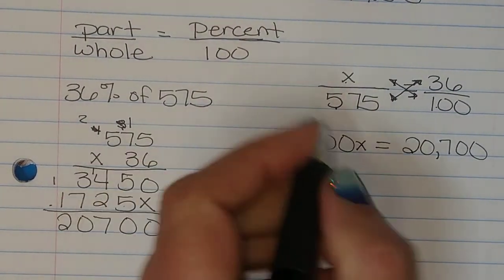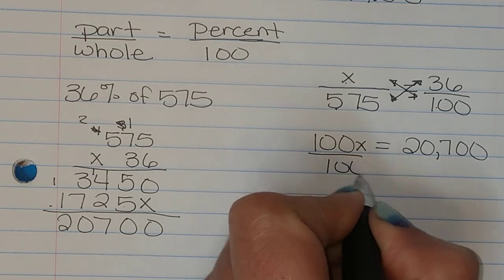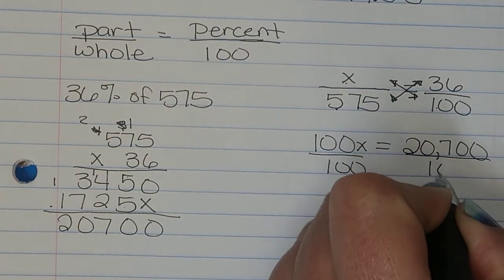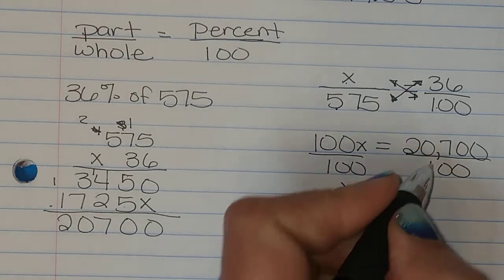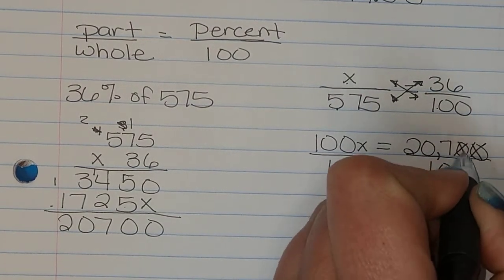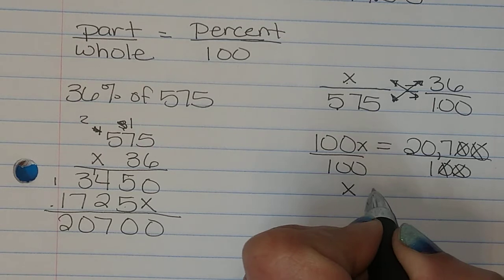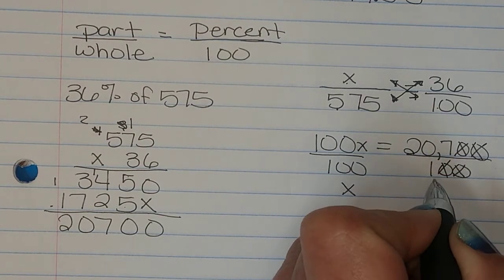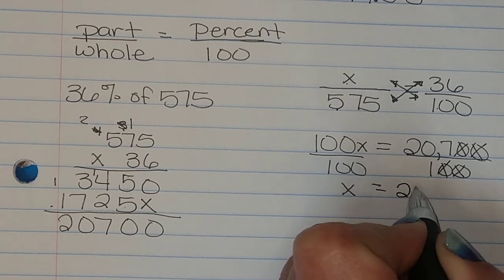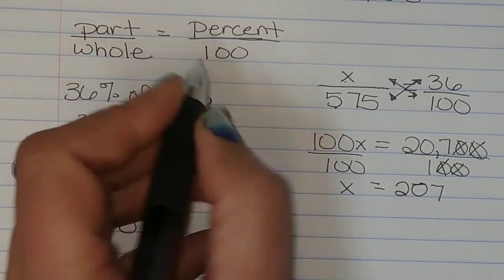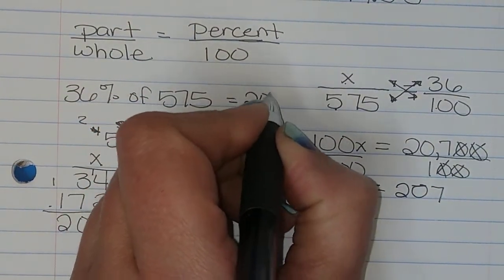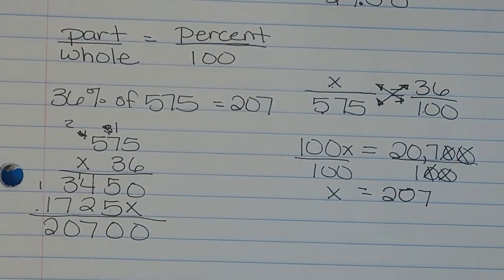Now to solve for x, we divide both sides by 100. Easiest way to divide by 100 is to x out the same amount of zeros. So I have 207 over 1 which I know is just 207. So 36% of 575 is 207.